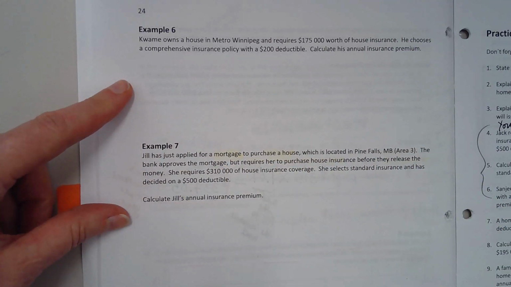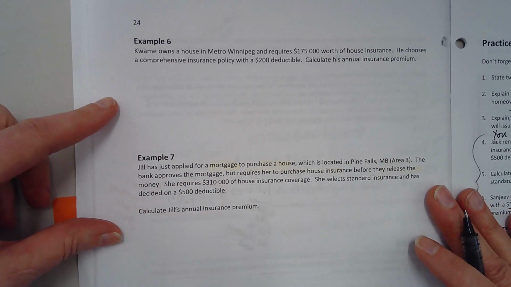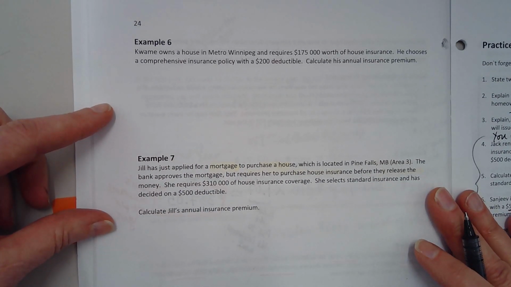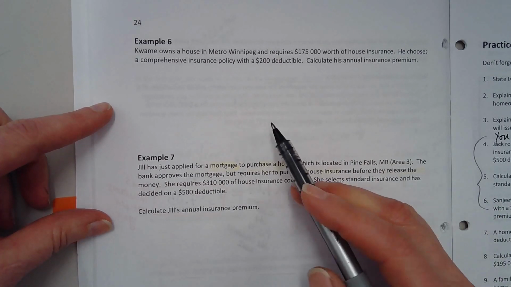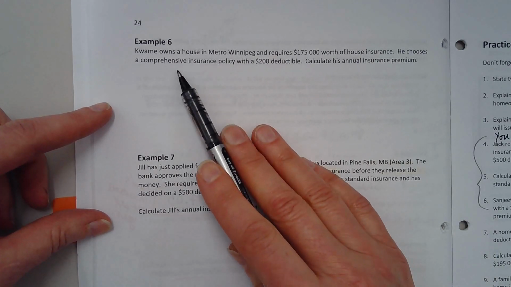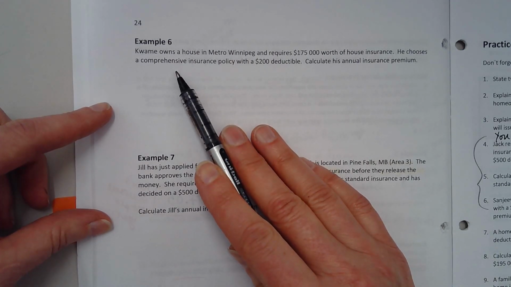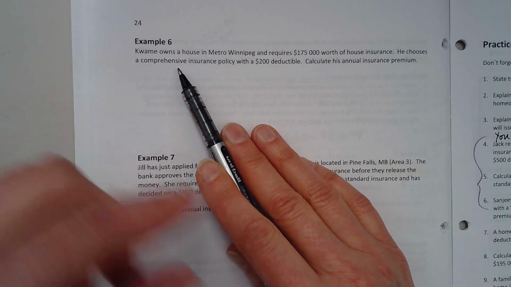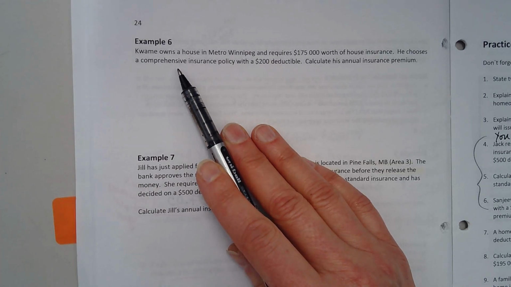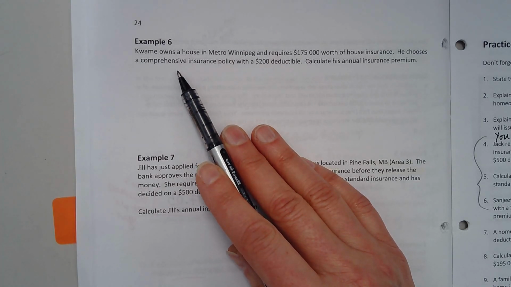All right, I'm going to finish the last 2 examples, and these are the first time we've been exposed to the house questions, okay? So this will be a little different, but a lot the same. So I'm on page 24, and we've got example 6. Kwame owns a house in Metro Winnipeg and requires $175,000 worth of insurance.